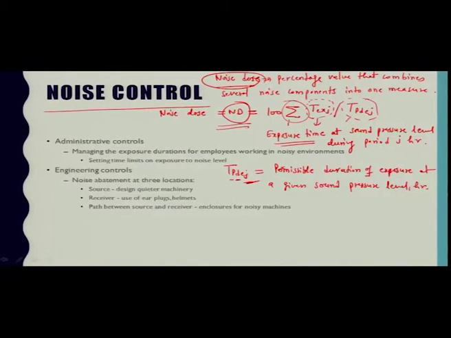Now we can explain noise control, because the fundamentals have been covered. Given the existence of a noise problem in a particular facility, there can be two general approaches to address it: first is administrative control and second is engineering control.